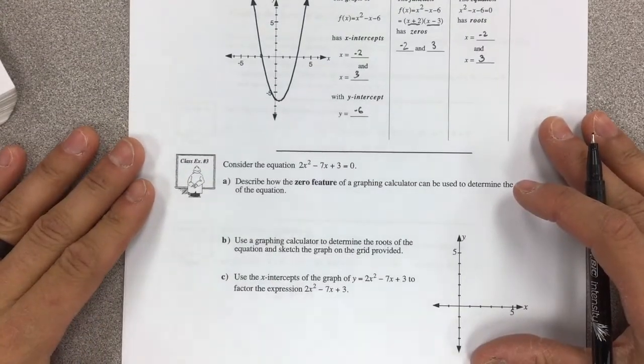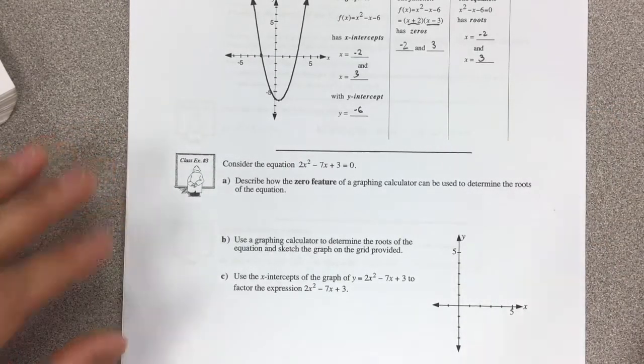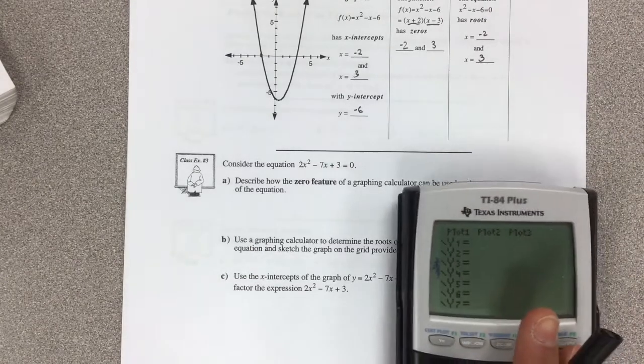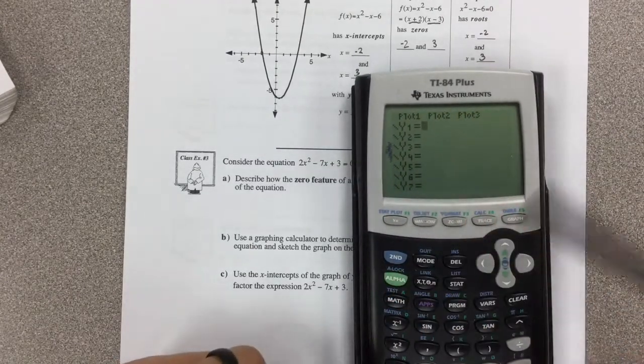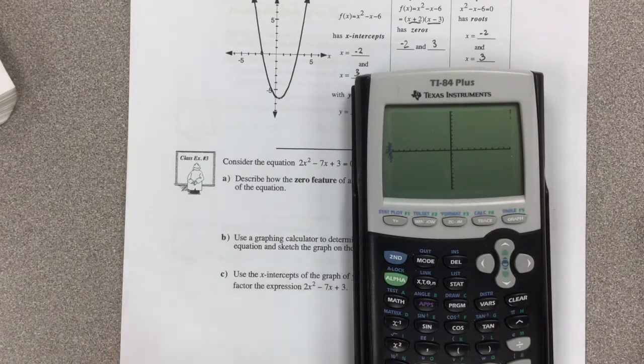Now we want to use the zero feature of our graphing calculator to determine the roots of the equation. This is kind of review; we've done this before. If I put 2x squared minus 7x plus 3 in my calculator and graph, I get something like this.